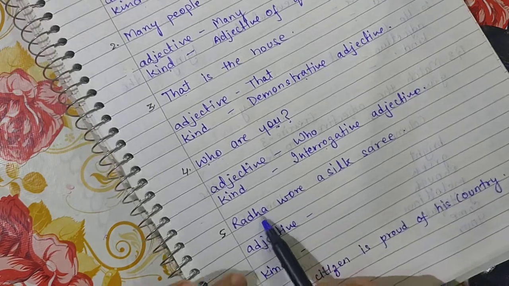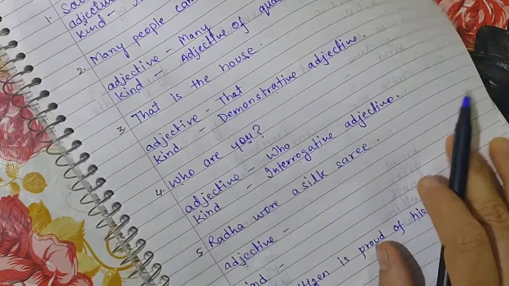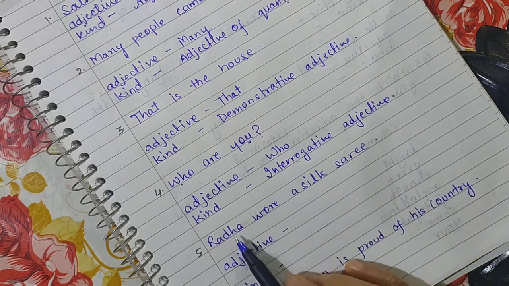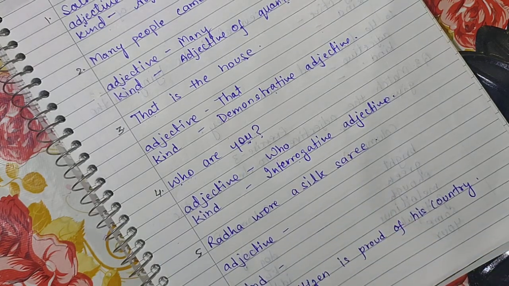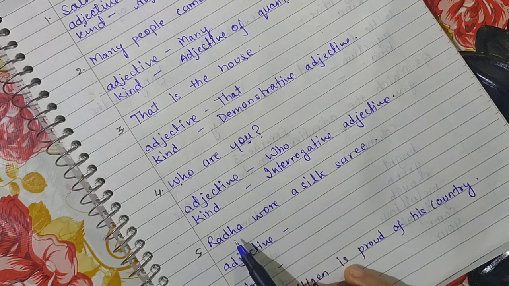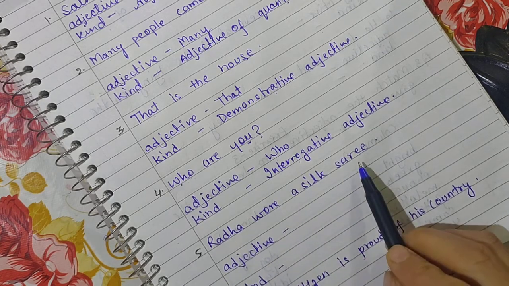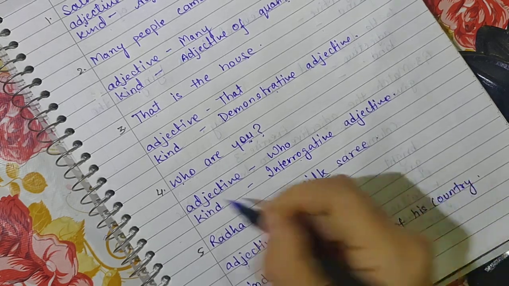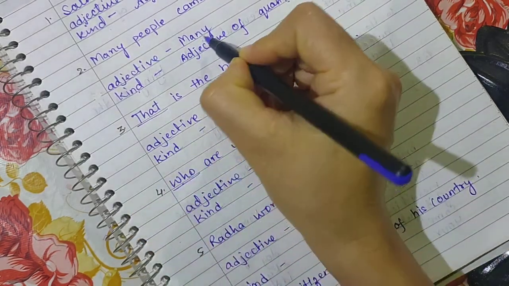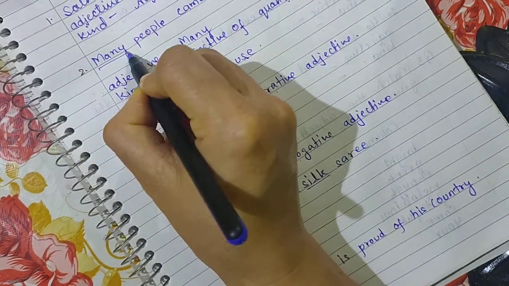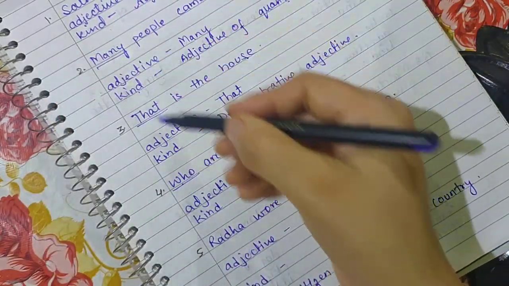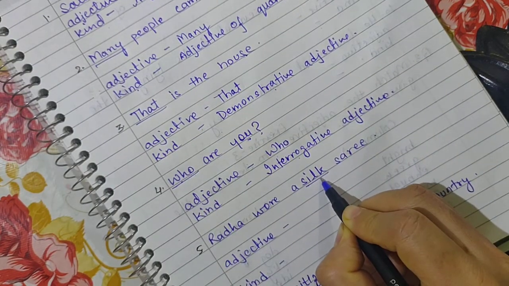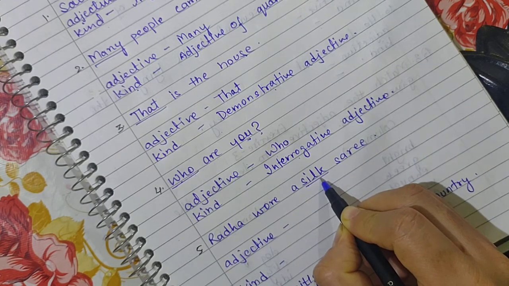Next one is, Radha wore a silk sari. Now here Radha is also a noun and sari is also a noun, but we are not describing the noun Radha, we are describing sari here. So what kind of sari? It's a silk sari, so you will underline silk. I have forgotten to underline these adjectives here, so you will underline these adjectives also. Now silk, you have identified the adjective in the sentence.